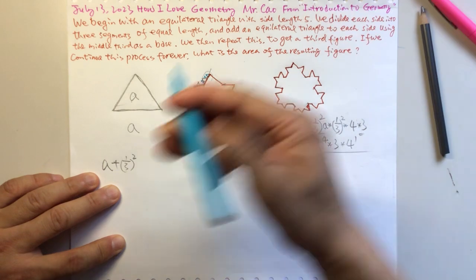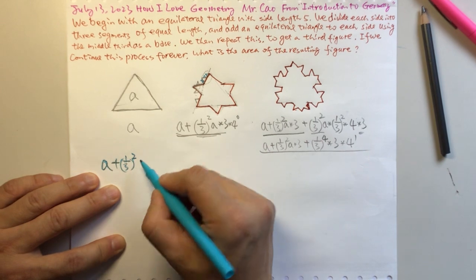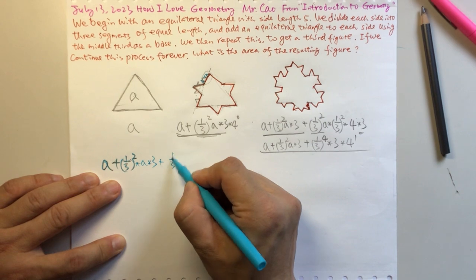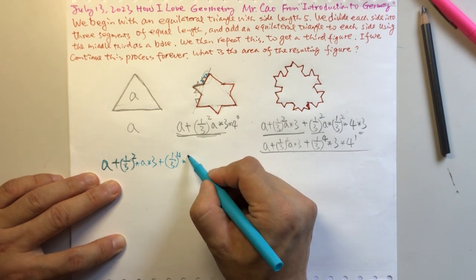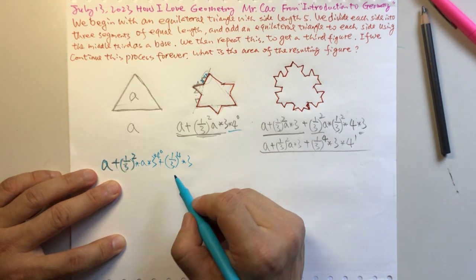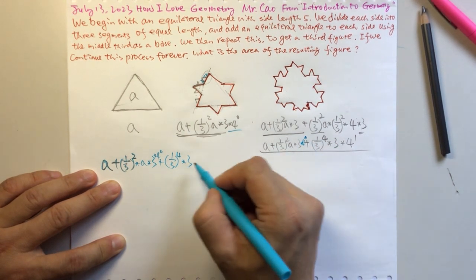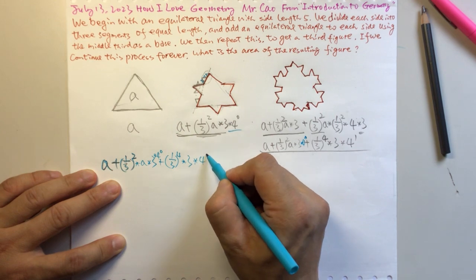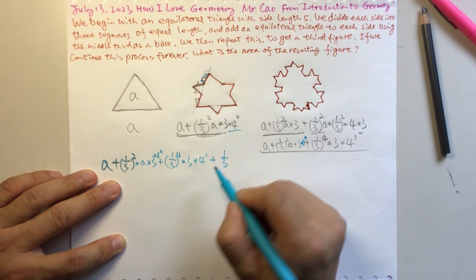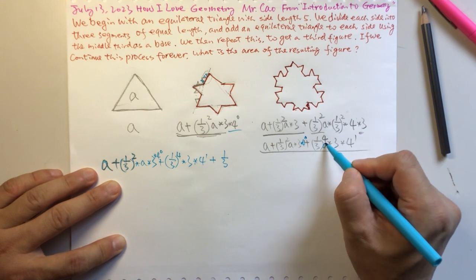So we can imagine the next one we can write like all of this, we just copy. A plus 1/3 squared times A times 3, and then 1/3 to the fourth power times 3, times 4 to the 0th power, and yes, to the first power, right? 3 times 4 to the first power, and plus, yes, sorry, I forgot.